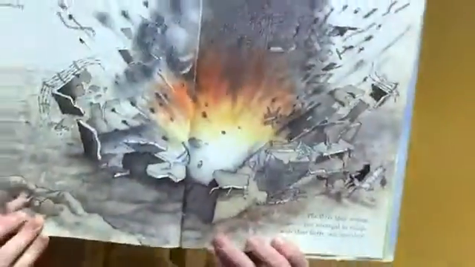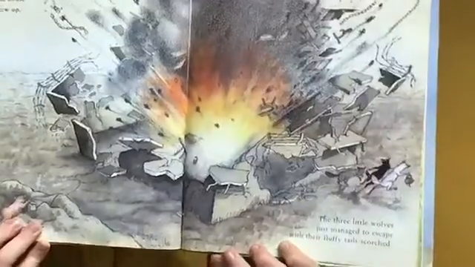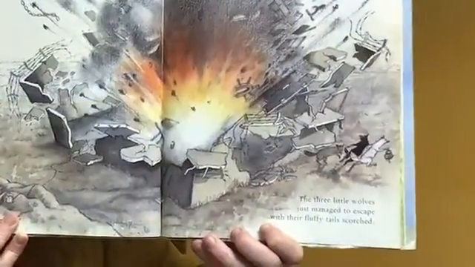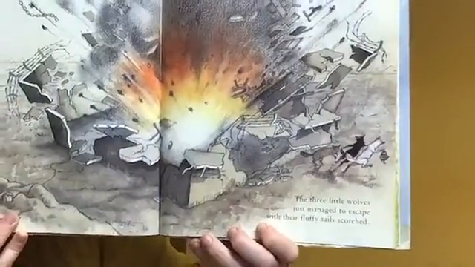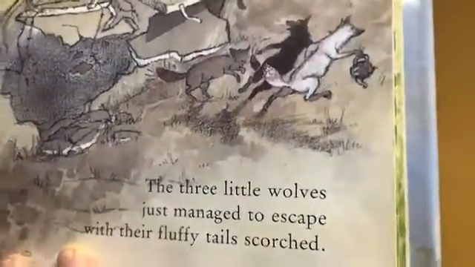Kablammy! Whoa, a huge explosion. He blew the whole house up with dynamite. And the three little wolves just managed to escape with their fluffy tails scorched. Oh my gosh, you cannot stop this guy.